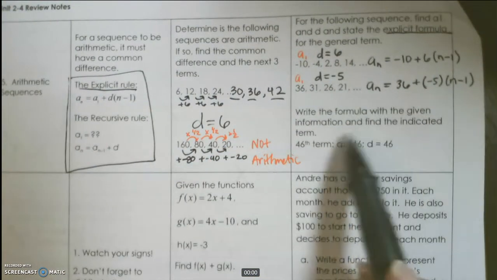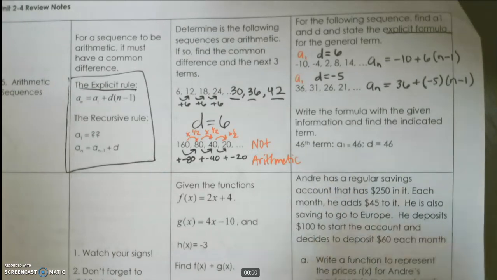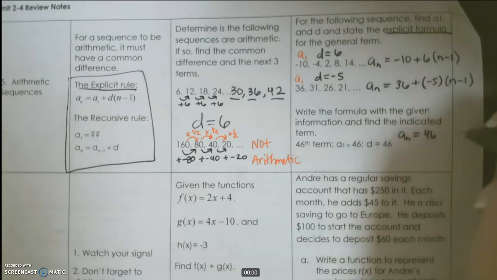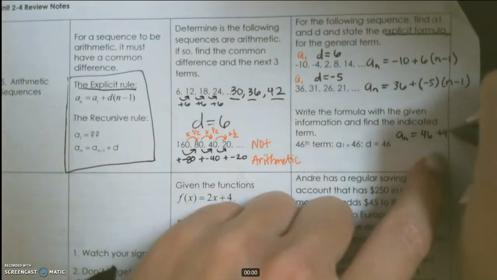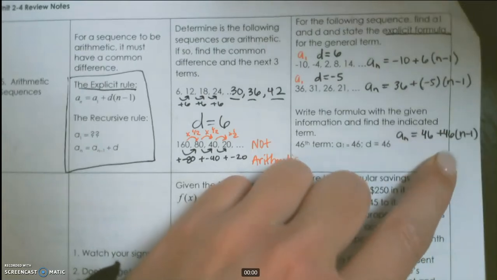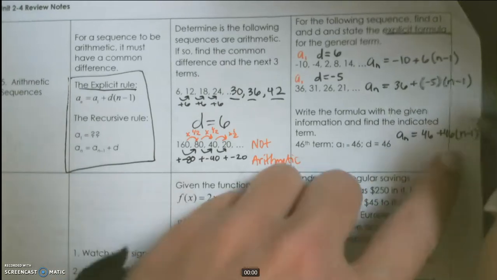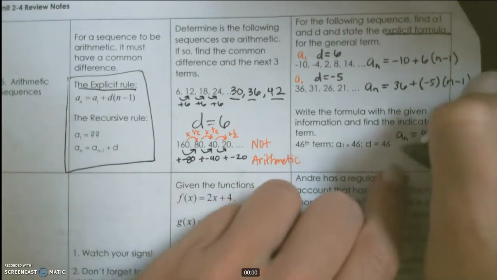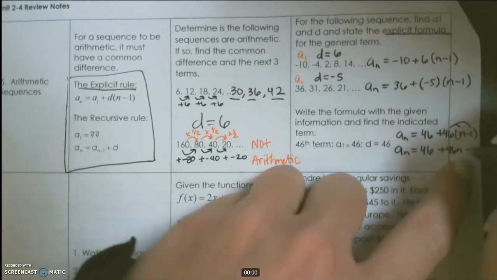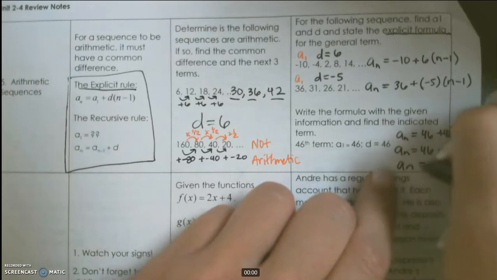All right, write the formula with the given information and find the indicated term. So they're telling me a sub 1 and d. So let's write my formula. It's a sub n equals my first term, plus my common difference times n minus 1. If you wanted to simplify this, you can. Simplifying it would require that you distribute. These positive 46 and negative 46 would cancel out.